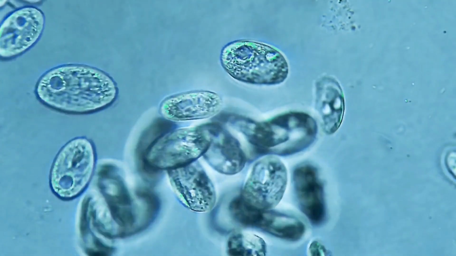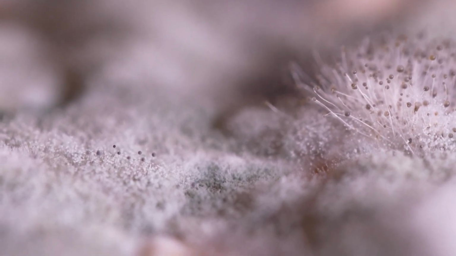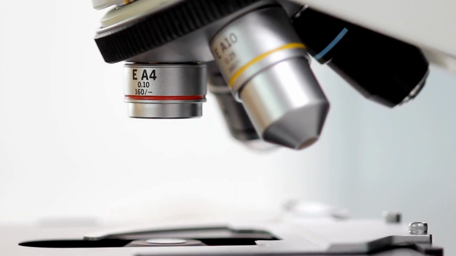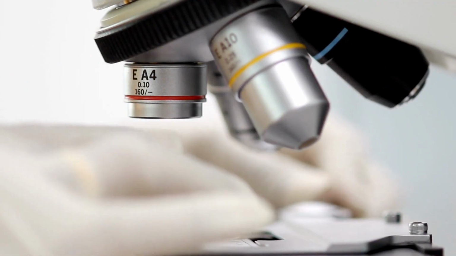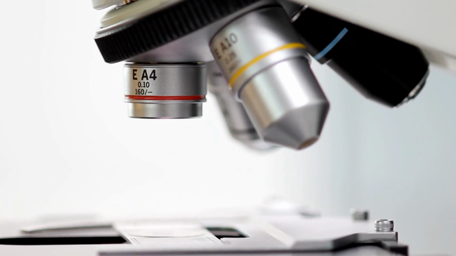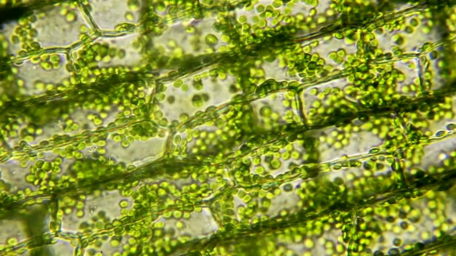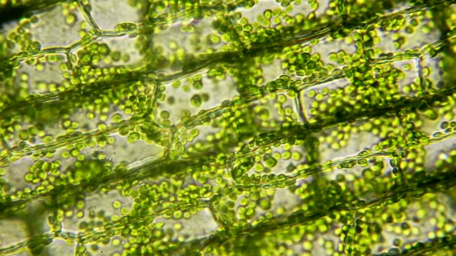A simple glance through the lens showed that water was teeming with tiny moving creatures, and mold was made of delicate threads and spores. The microscope became our new set of eyes, allowing us to see what the human eye alone could not. Through it, we discovered cells, the building blocks of all living things.